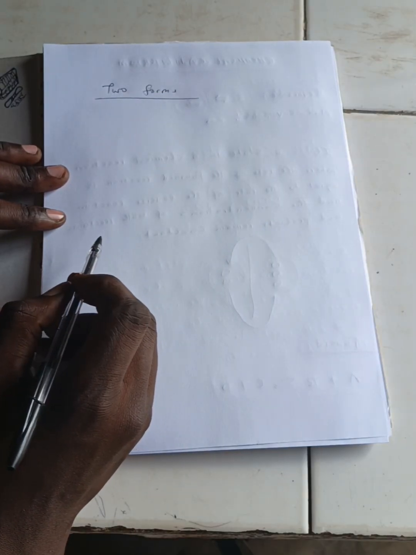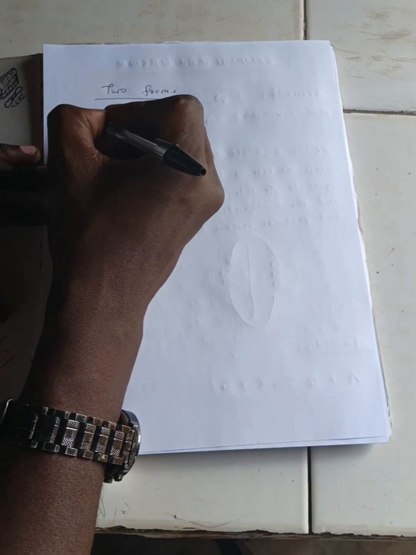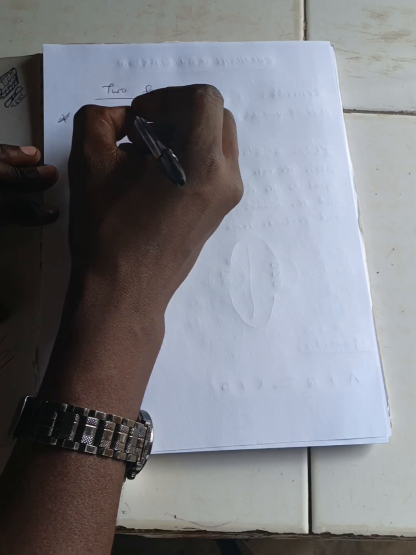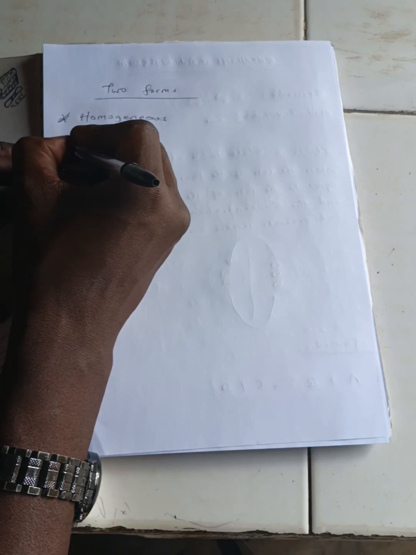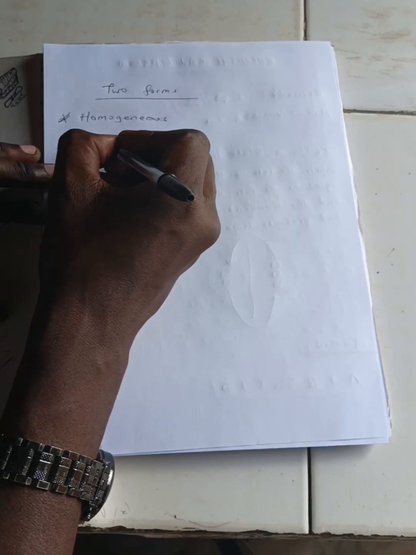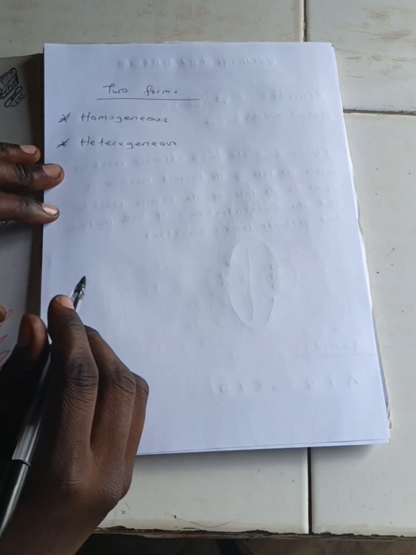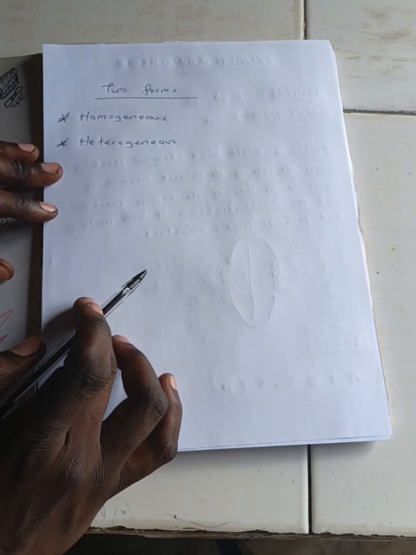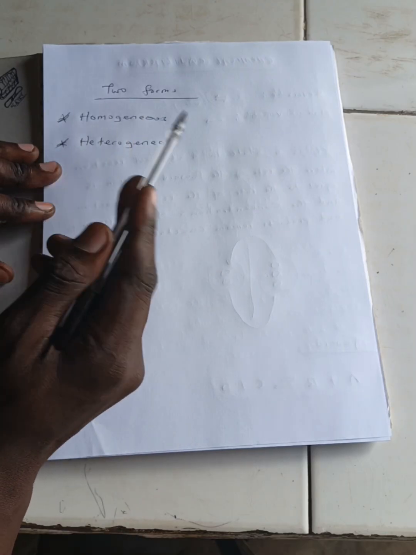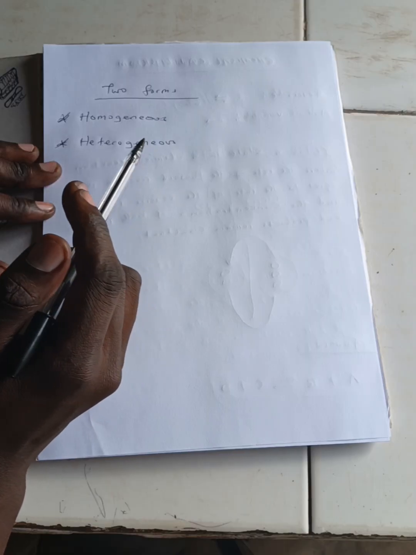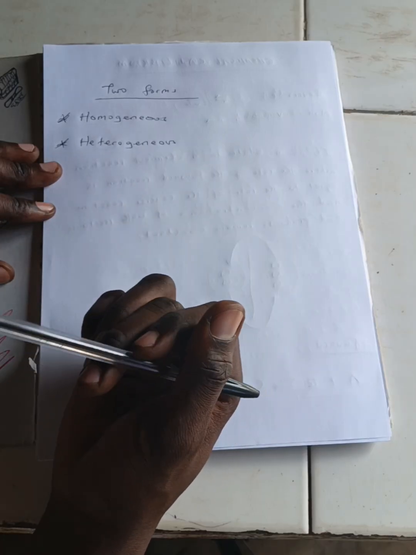What are these forms? Now, what we are saying here is we have 2 forms. The first form we have is the homogeneous type of chemical equilibrium, and the other one is the heterogeneous type of chemical equilibrium. What are these? By now, you should understand, when we say homo, we mean one. And when we say hetero, we mean more than one. Homo means one, and hetero means more than one or many.